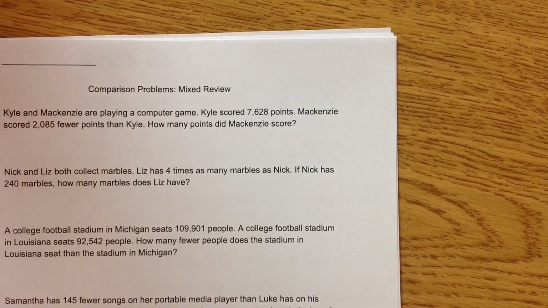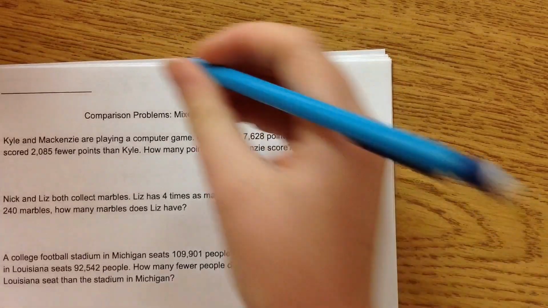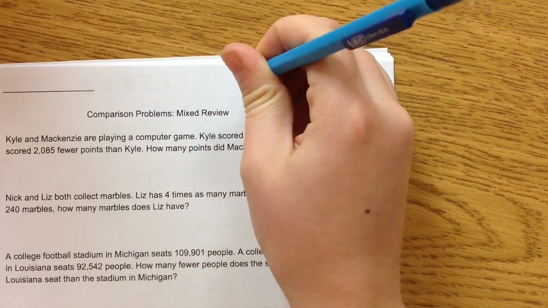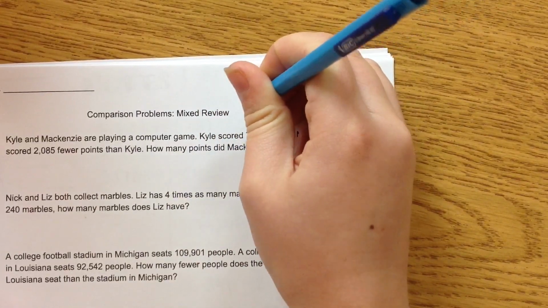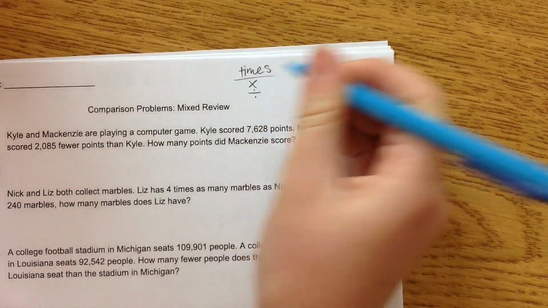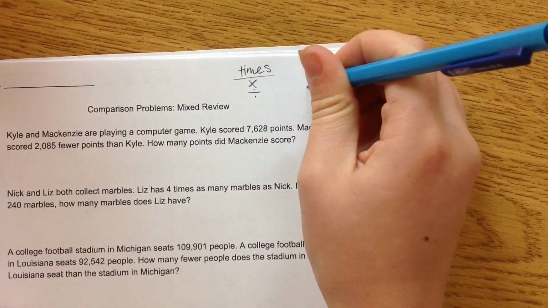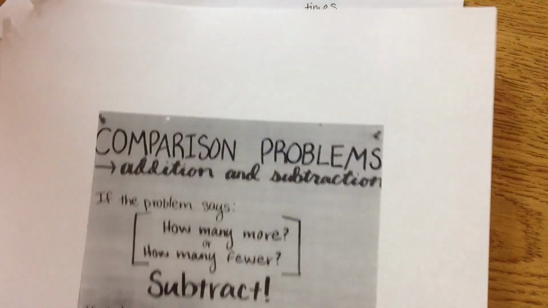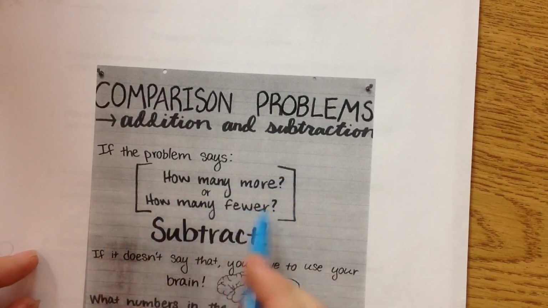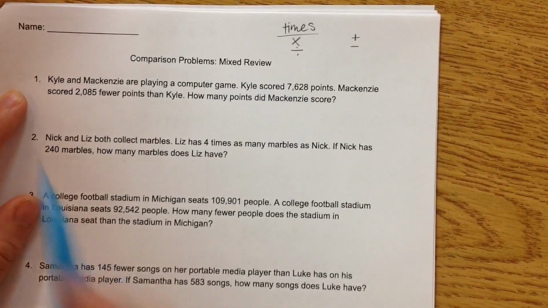Remember that you are looking for the word times. If it's the word times, then you're either going to be multiplying or dividing. If it doesn't have that word times, then you're going to be adding or subtracting. Now there's a lot of keywords on here. One of them is how many more or how many fewer. But let's look at this first one here.